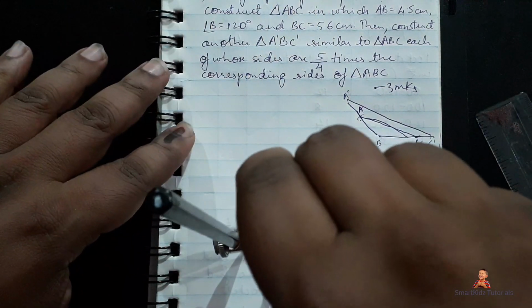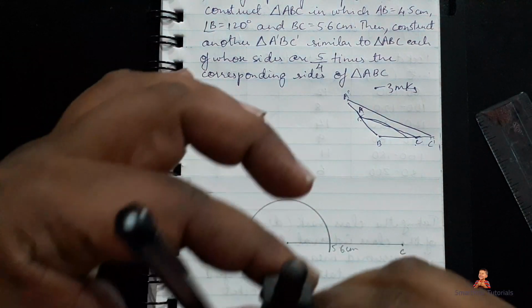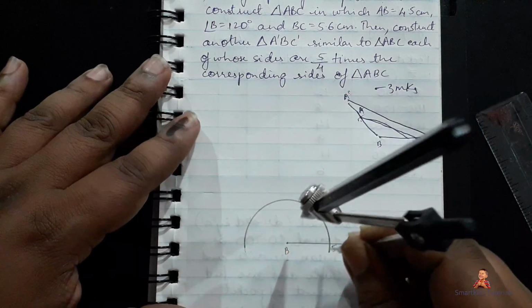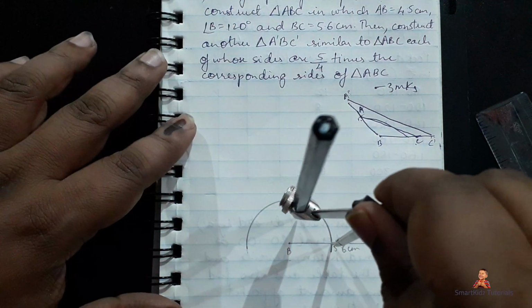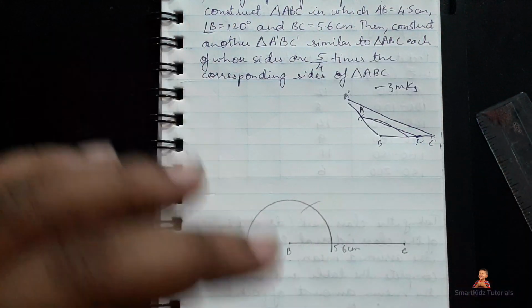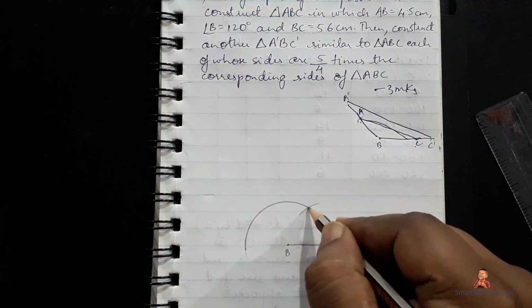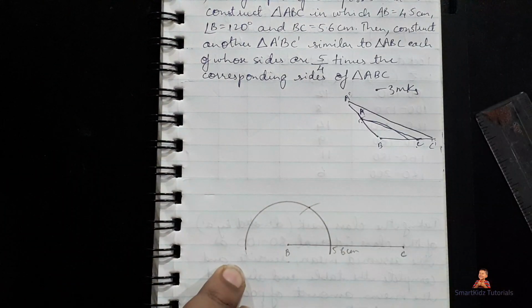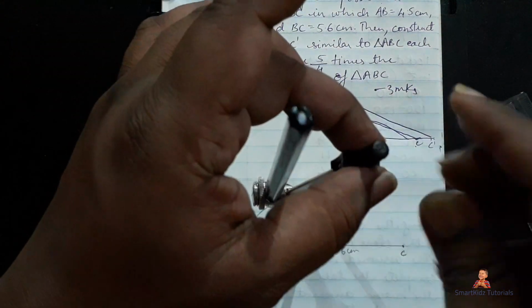Draw an arc from B, making B as your center, using the same measurement that we used to draw this arc. Keep the point over here. This will become our new center, and I'll cut the main arc with another arc this way. From the point where the two arcs intersect, I will draw another arc intersecting the main arc without changing the measurement, using the same measurement. So we don't change the measurement at all.